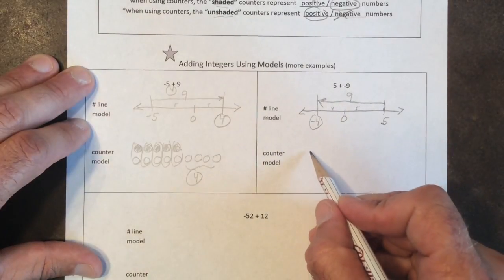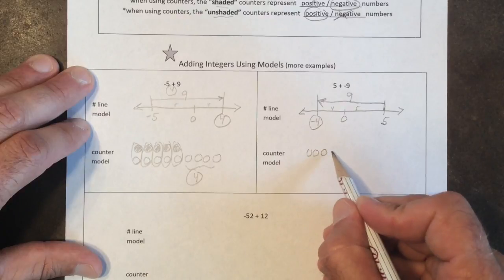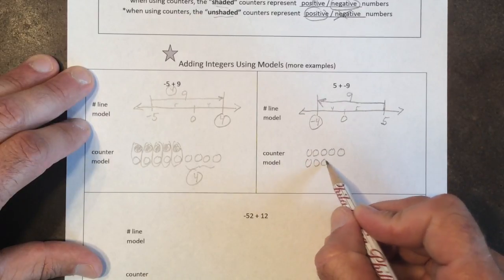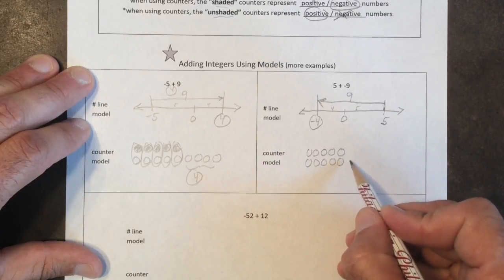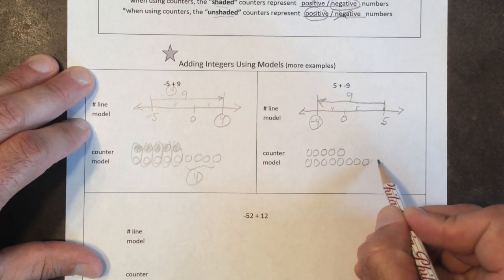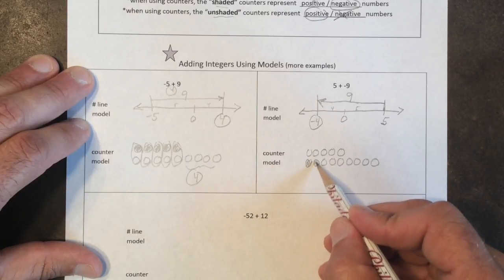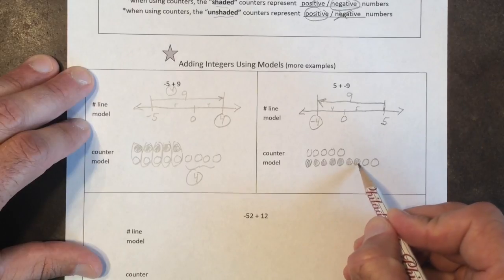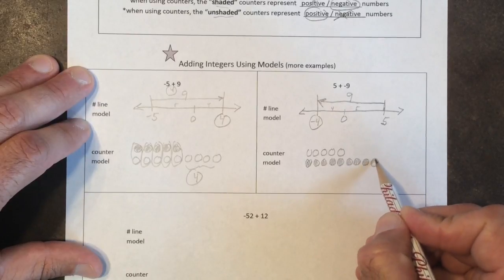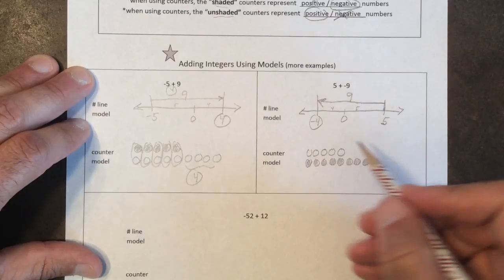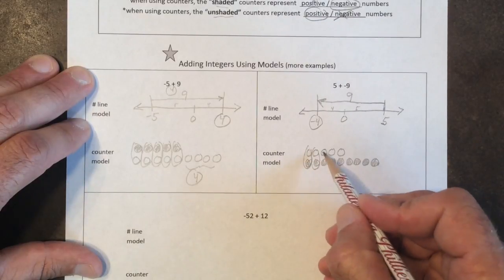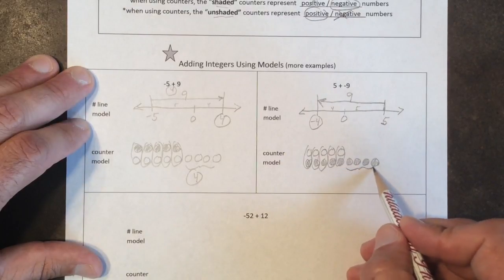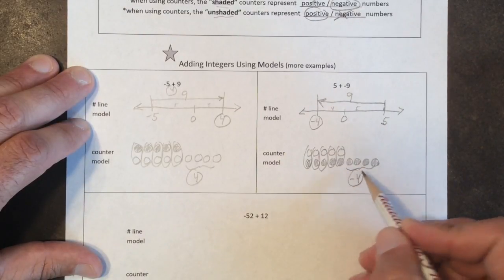And now with the colored counters, you would have 5 unshaded for the positive 5, and 9 shaded for the -9. Give me a second here to shade these in. Of course, after we shade these in, we're looking for 0 pairs, and there will be 5 different 0 pairs, all canceling each other out, leaving us with 4 shaded counters, which would be a -4 answer.